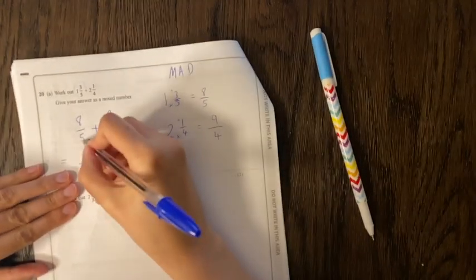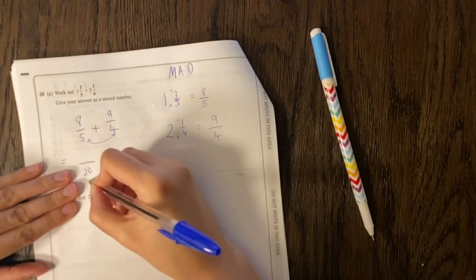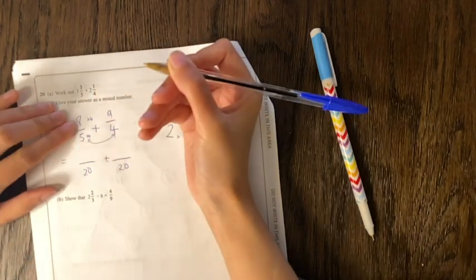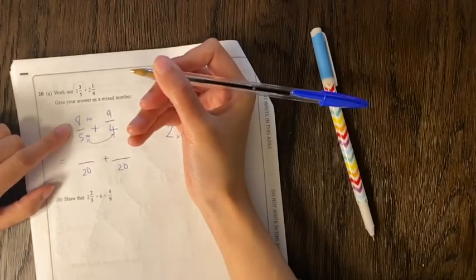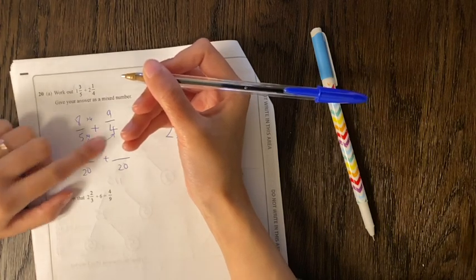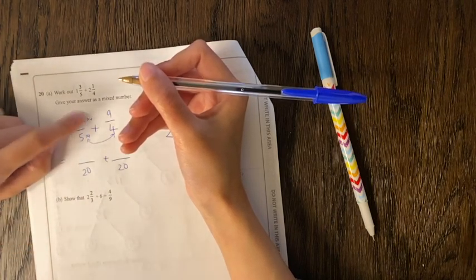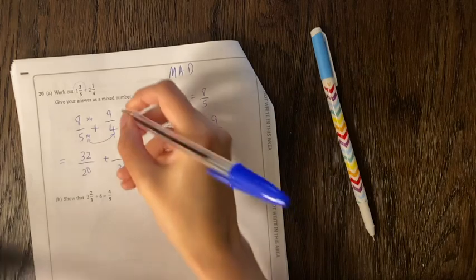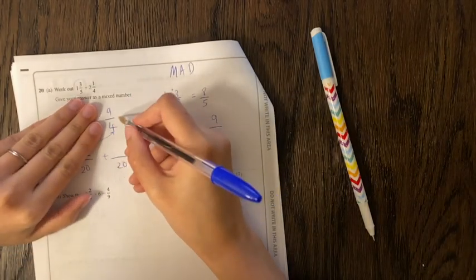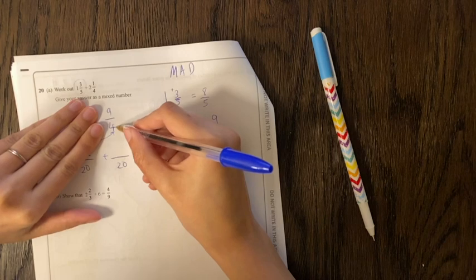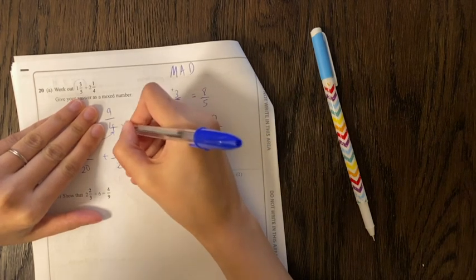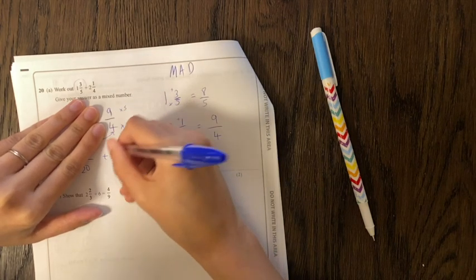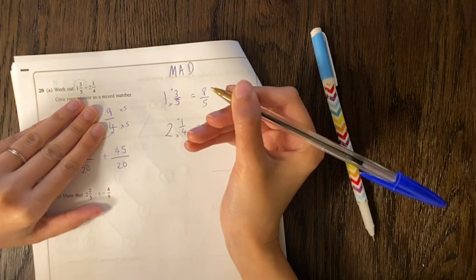Okay, so that is my answer, half of it. How did I get from 5 to 20? I timesed it by 4. So I need to do the exact same to 8. Remember, whatever I do to the bottom, I need to do to the top. Whatever I do to the top, I need to do to the bottom. So if I did 5 times 4 is 20, I need to do 8 times 4. And if I know my times tables, that is 32. And then you ask yourself the same question for the second fraction. I got from 4 to 20 by timesing by 5. And then that means I do 9 times 5, which, knowing my 5 times tables, is 45.